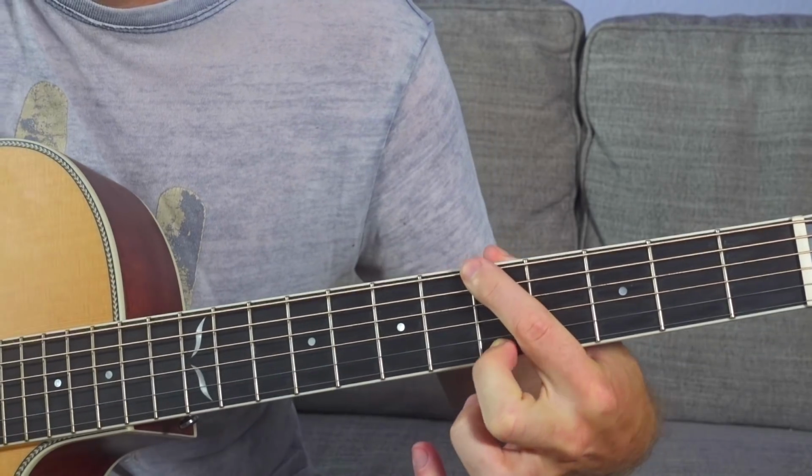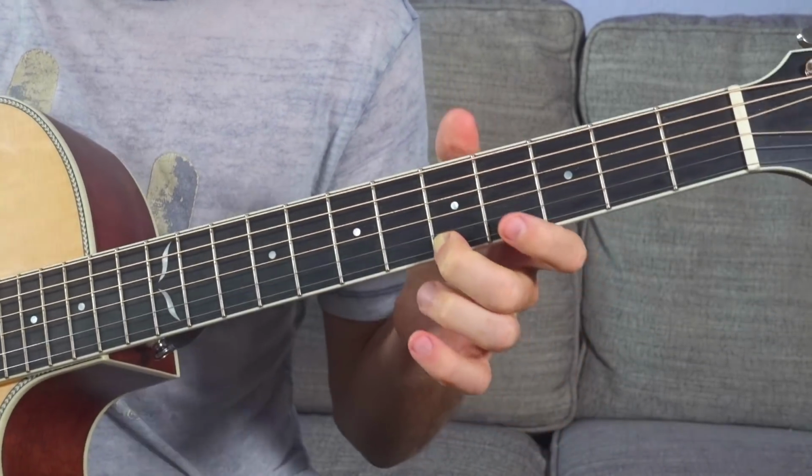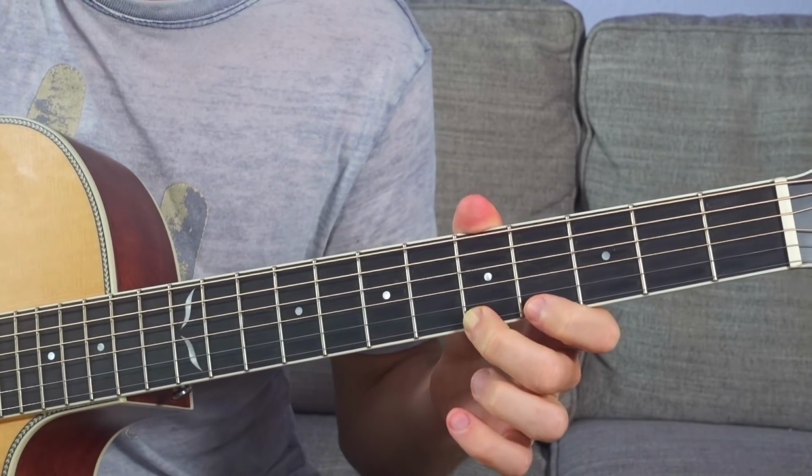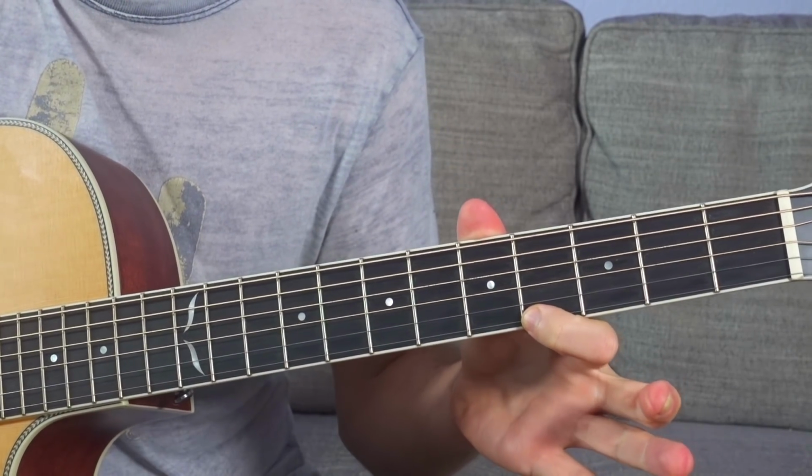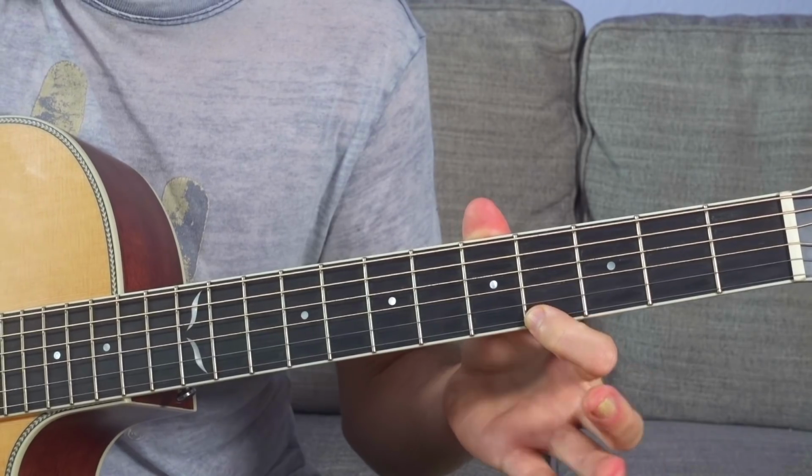But just a quick tip is, if you ever need to find the 7th note of any major scale, just go back one from the root note, right? So, the low E string and the high E string are the same notes, right? So here's an A, here's an A. So if I want to add that major 7 vibe to it, I just go down a note to get me a G sharp, right?